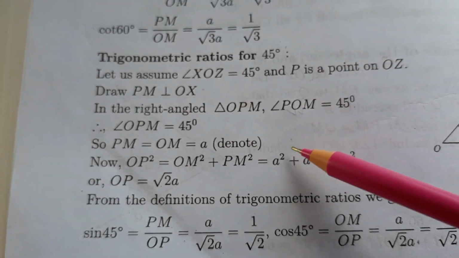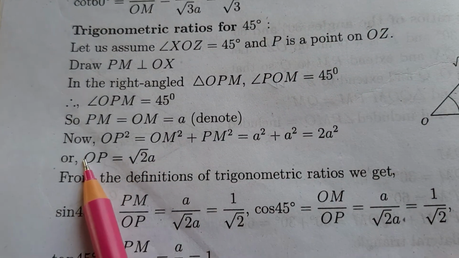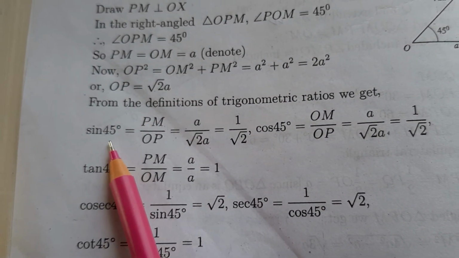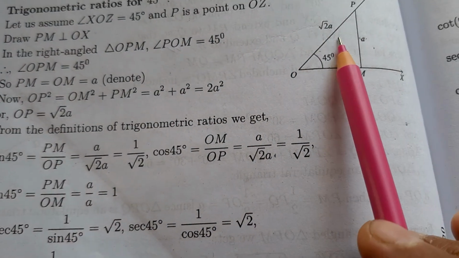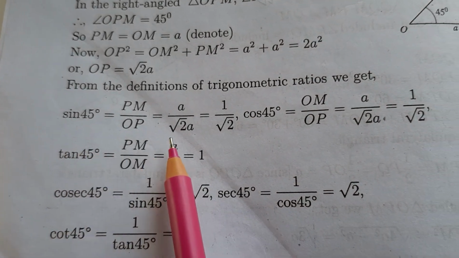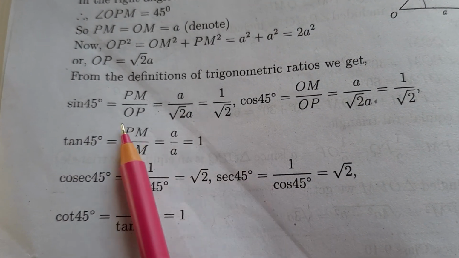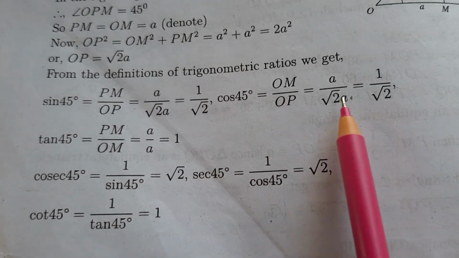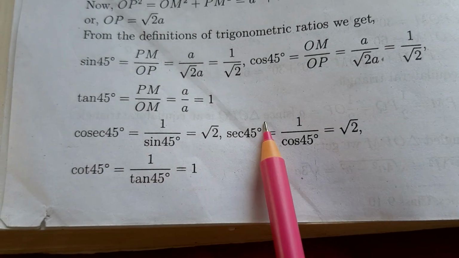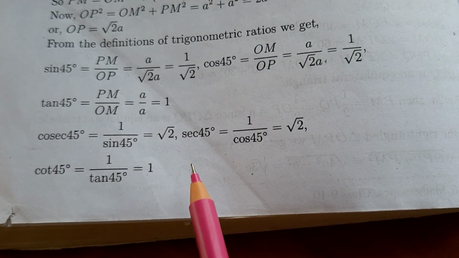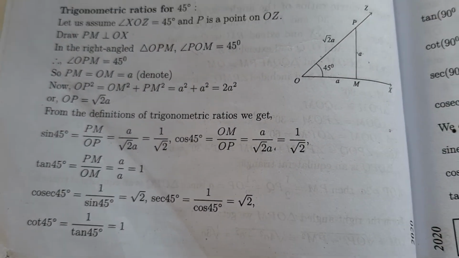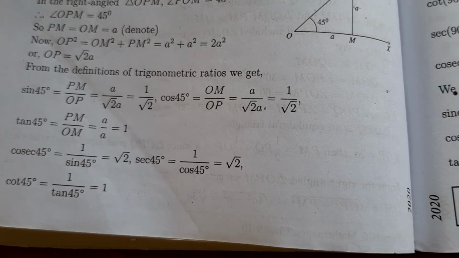You can see it in your book. According to the Pythagoras theorem, you will get OP, and then you apply the formula. Sine 45 degrees means perpendicular by hypotenuse, that is PM by OP. Then putting these values, you will find the value of sine 45. Similarly, you will get the value of cos 45 degrees, then tan 45 degrees, and similarly cosec, sec, and cot 45 degrees also. So that is the end of the trigonometric ratios of the angle 45 degrees.